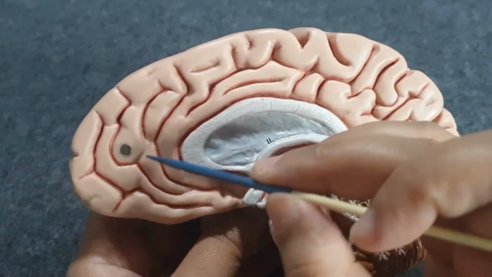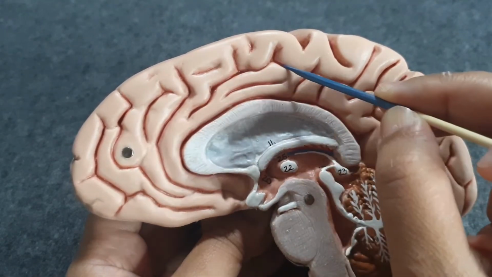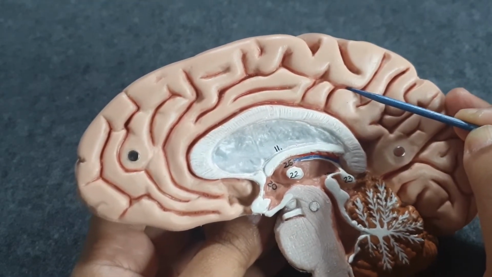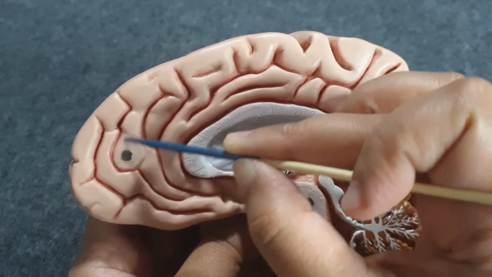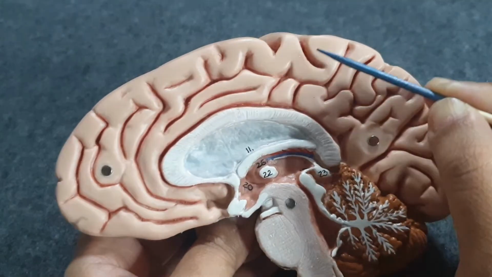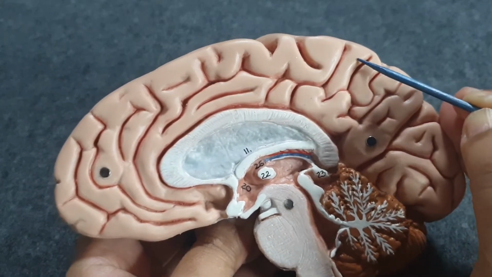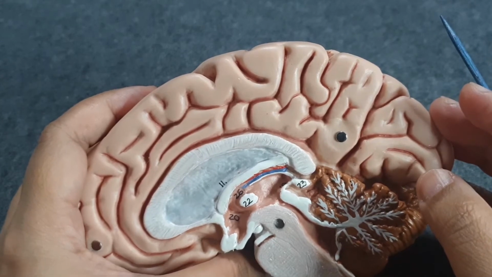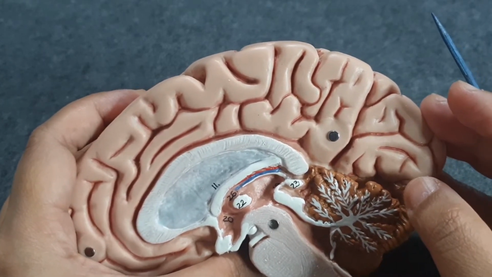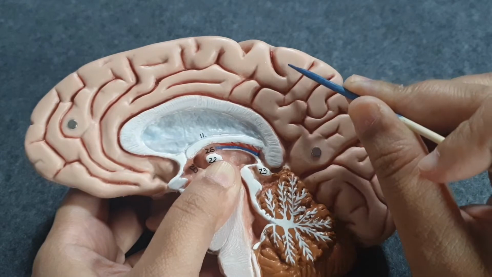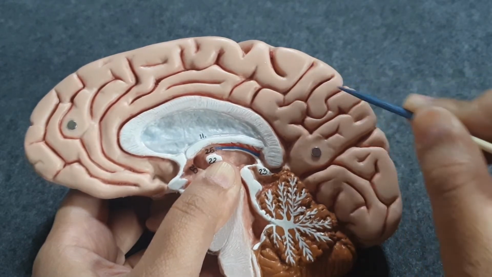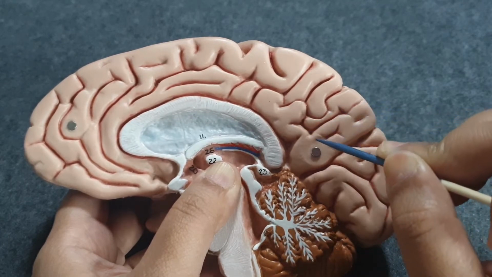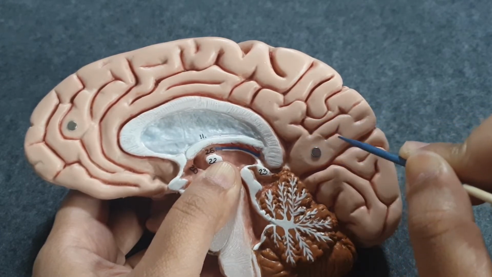After the cingulate gyrus is the cingulate sulcus. It separates the cingulate gyrus from your superior frontal gyrus and your paracentral lobule. The paracentral lobule is responsible for control of defecation and urination. After the paracentral lobule is your marginal sulcus that separates it from your precuneus.